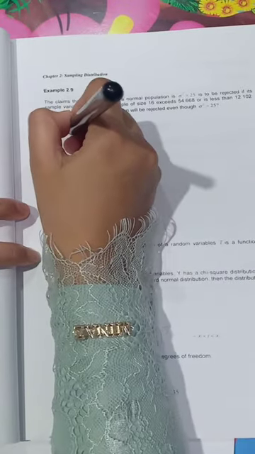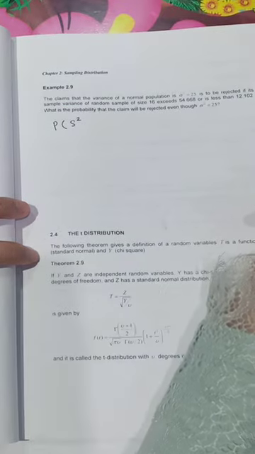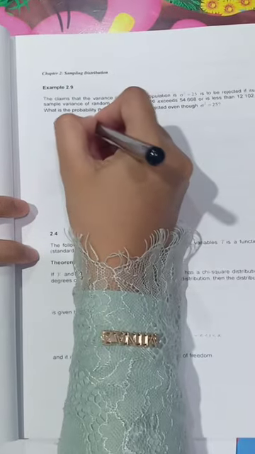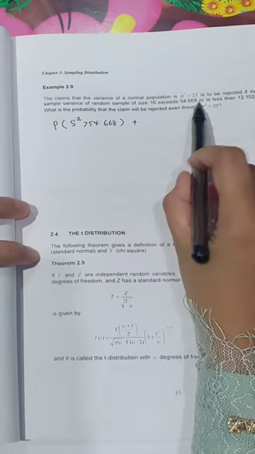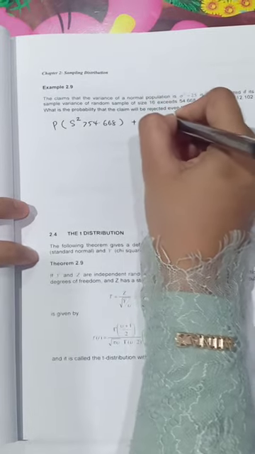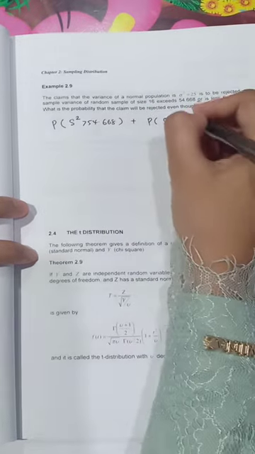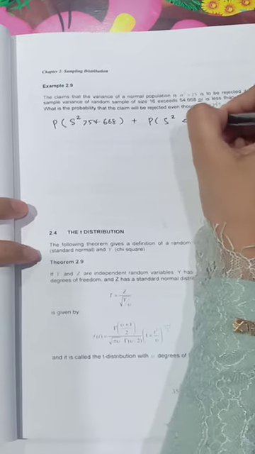So we can write it as, to find the probability of the sample variance exceeding 54.668, plus, because of the or, we need to add the probability of the sample variance less than 12.102.